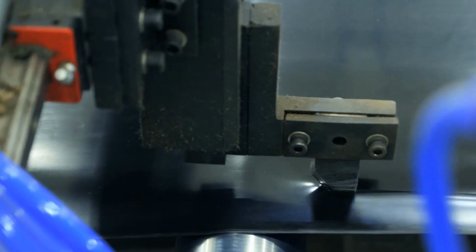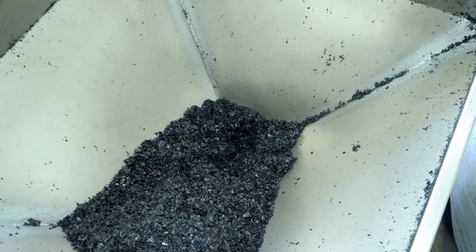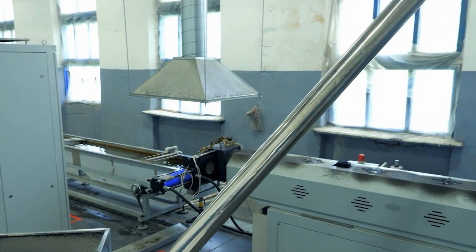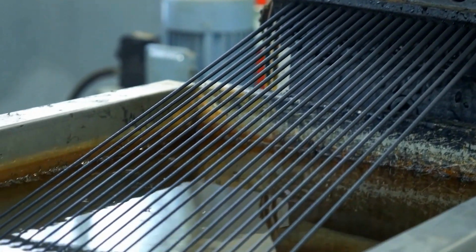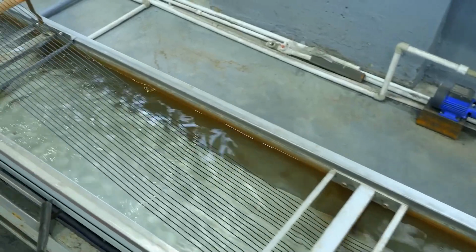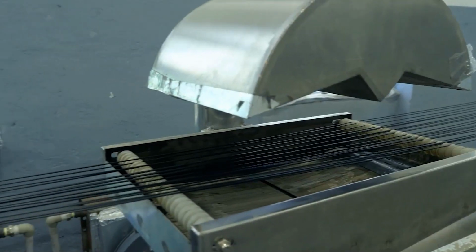Let's take a closer look at the process of trimming the edges and recycling them into granules. The crushed material is fed into the small extruder. Next, the mass is transferred into the extruder to form what's called a noodle or rod. Now we move on to the cooling and drying stage. The rod goes through a cooling process in cold water, followed by drying with hot air.